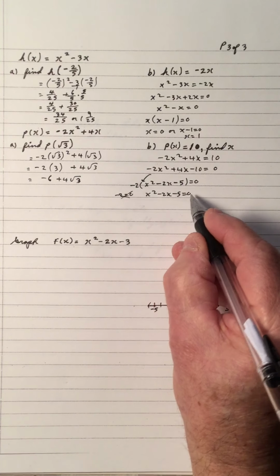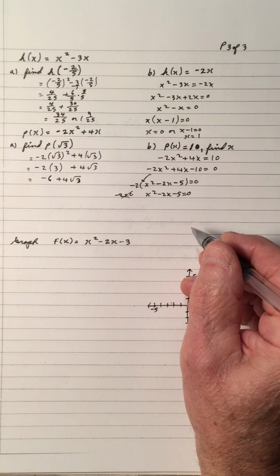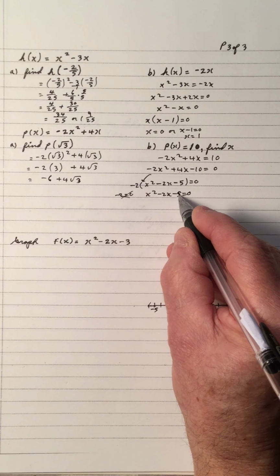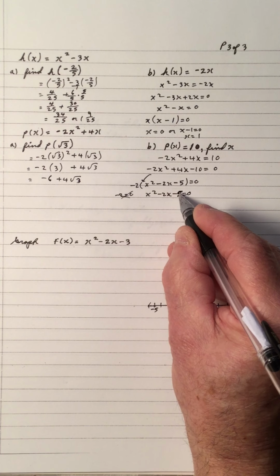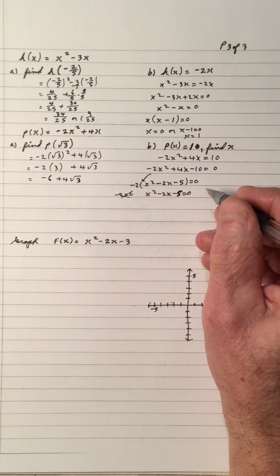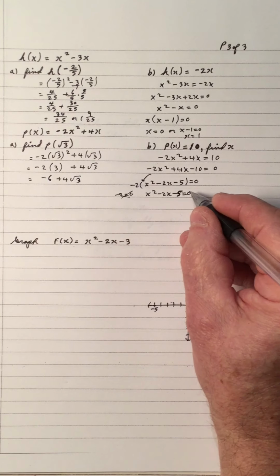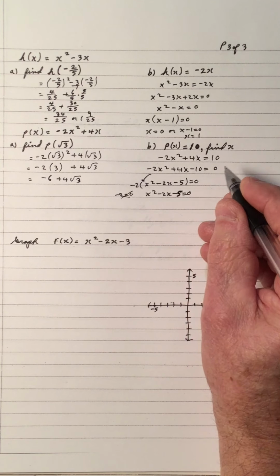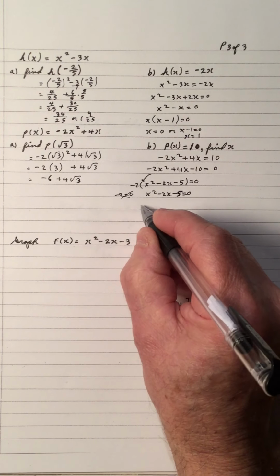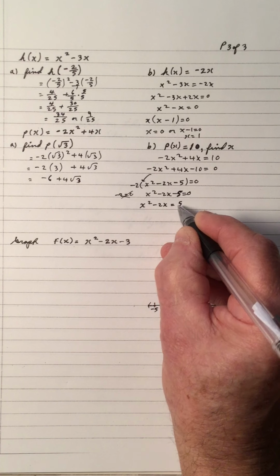So here's the quadratic. Can I solve this by factoring? The factors of 5: the product is negative 5, the sum is negative 2. The factors of 5 will never give me a 2, dealing with integers. So I have to solve this by the quadratic formula or complete the square. Quadratic formula we've done a lot. So let's move the 5 over and complete the square.